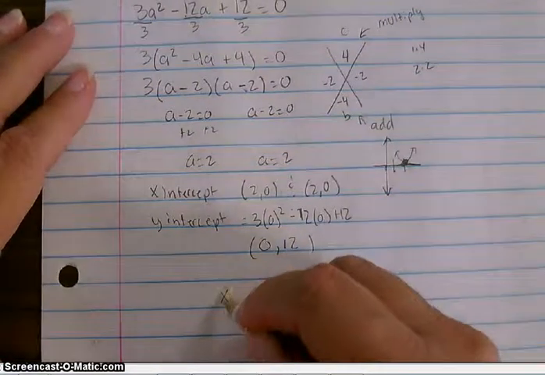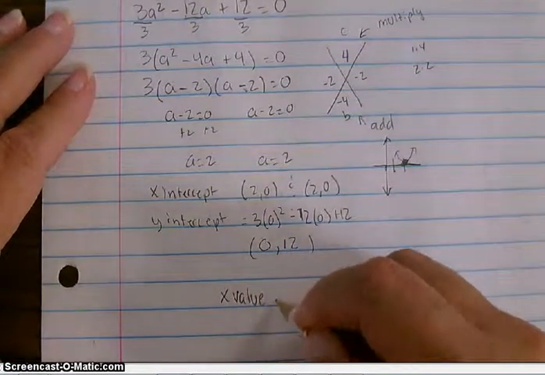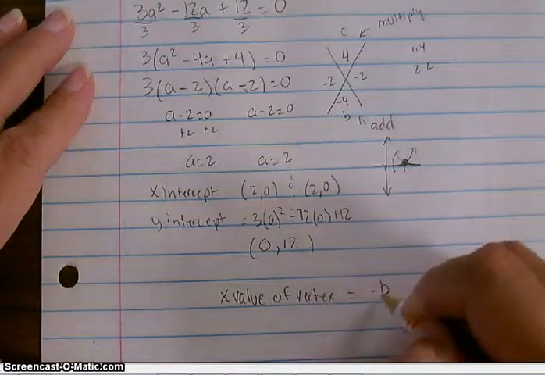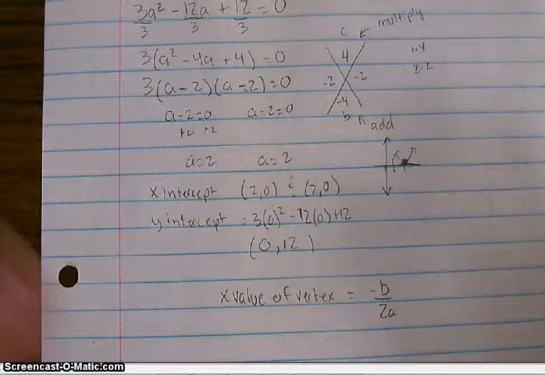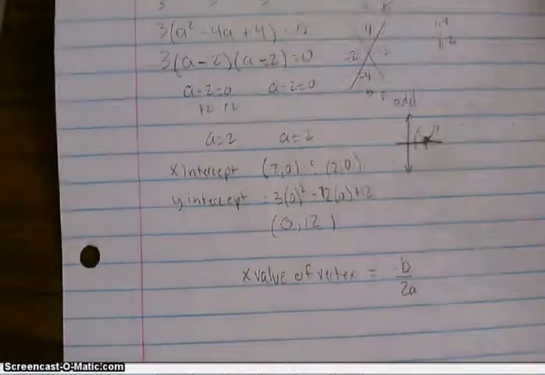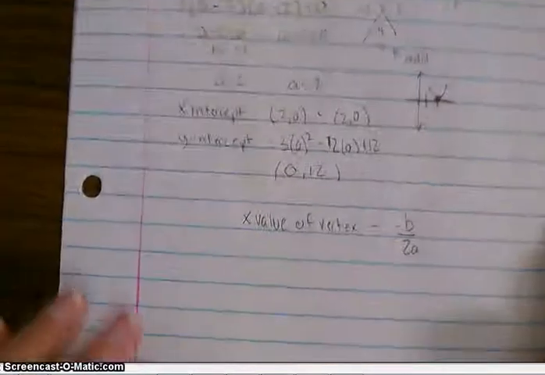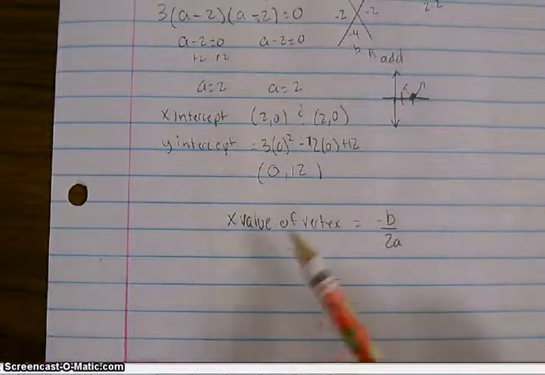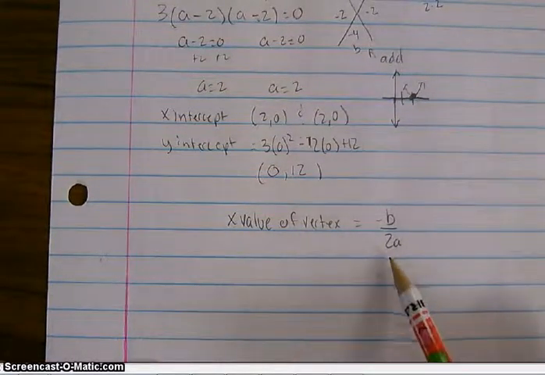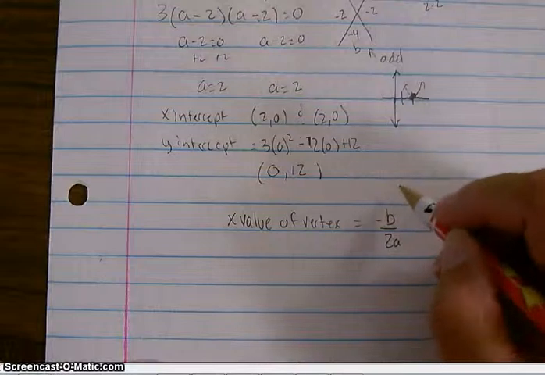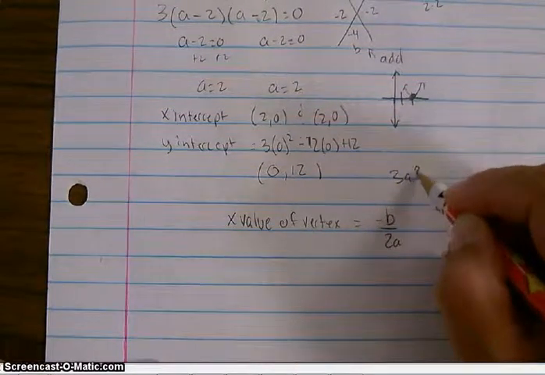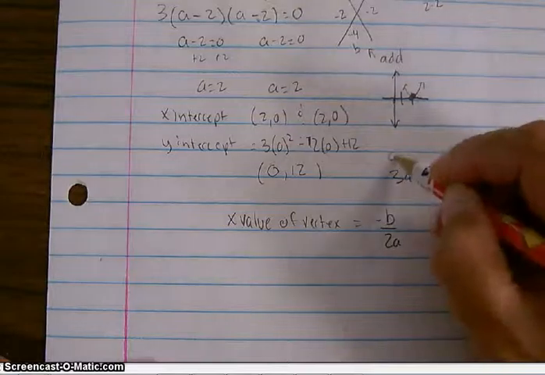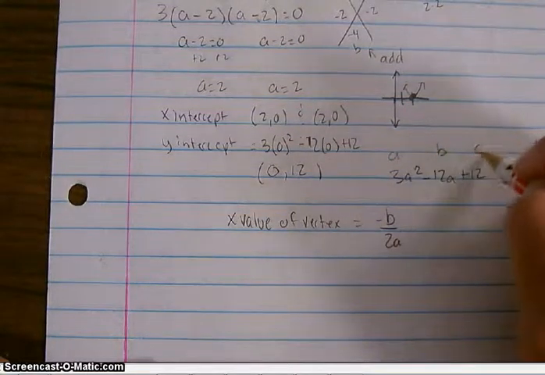So the x value of my vertex is equal to negative b over 2a. That's the formula that we use. That's been derived by all those old math people from a long time ago, so we're just going to go with it. It's a formula. The x value of the vertex is negative b over 2a. So my original equation was 3a squared minus 12a plus 12. This is my a, this is my b, this is my c.